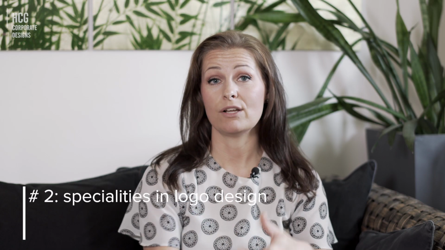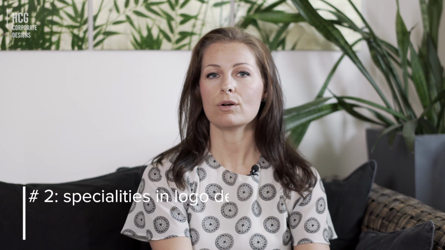Number 2, specialties in logo design. When you design a logo, it's important to also test it in black and white color and in small size and in big size. And please look at it on the screen and also in a printed version, because sometimes when you print something out, it looks really different than on a screen.